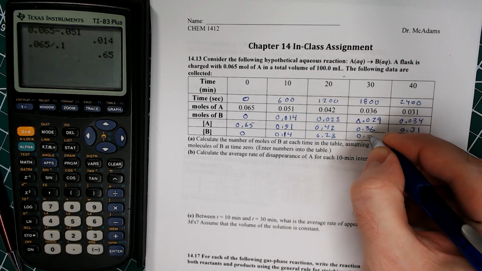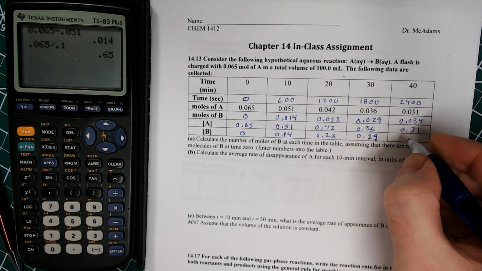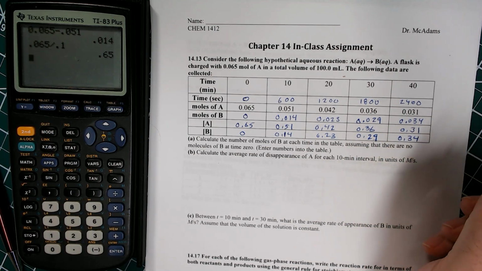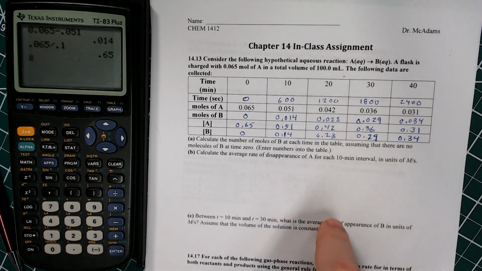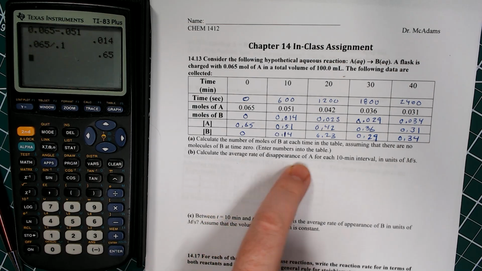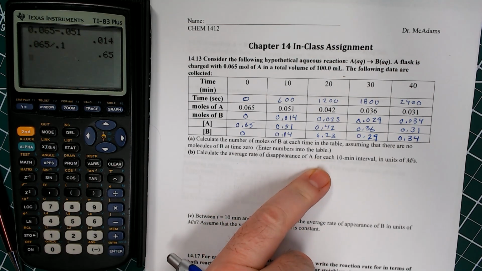So 0.29, and finally 0.34. So those are the concentrations of B at those time intervals. So next, we want to calculate the average rate of disappearance of A for each 10-minute interval.